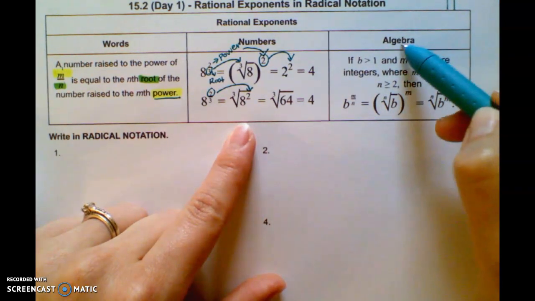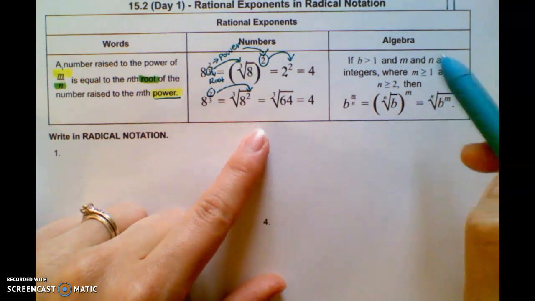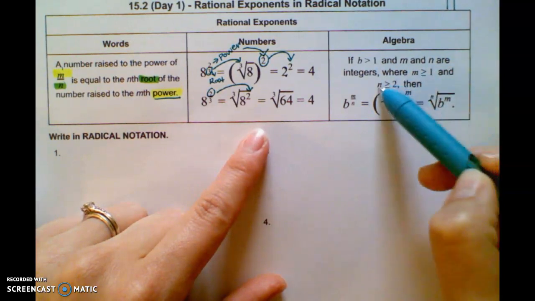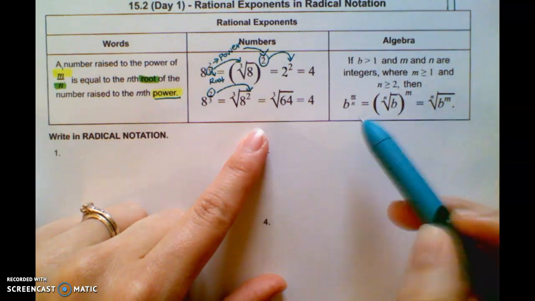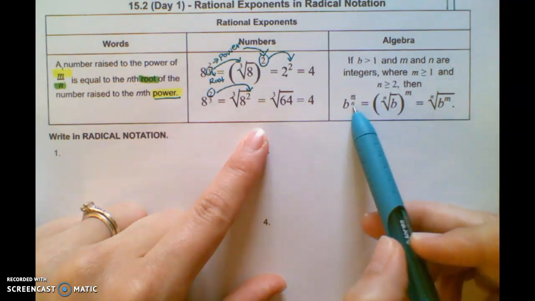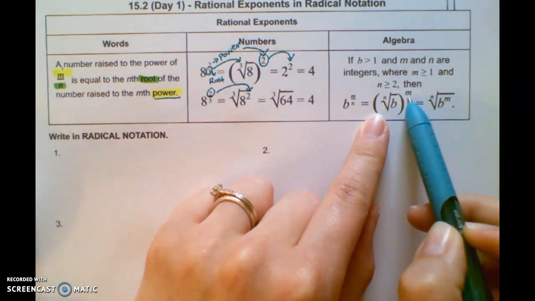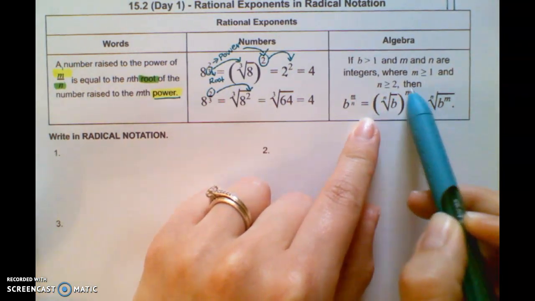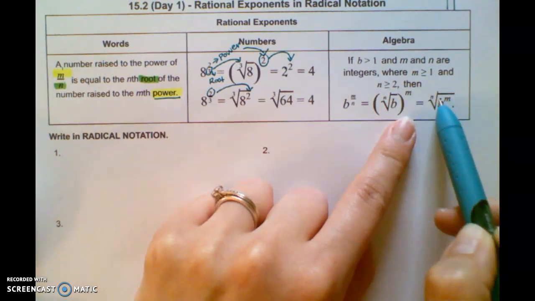So algebraically, what this means is that if b is greater than 1 and m and n are integers, where m is greater than or equal to 1 and n is greater than or equal to 2, because we have to have at least a square root, then this is true. b to the m over n equals the nth root of b to the m, remember the root and the power on the outside, or the root with the power on the inside.